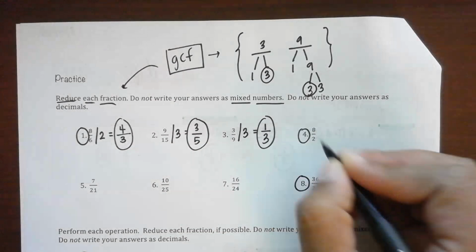So, what denominators am I working with? 2 and 3. From there, what are the multiples of 2? 2, 4, 6. Multiples of 3? 3, 6. What's my least common multiple? 6. So my least common denominator is? 6. So what am I going to do here? Rewrite. So rewrite 1/2 to something over 6.